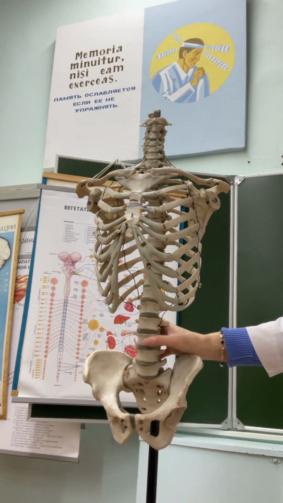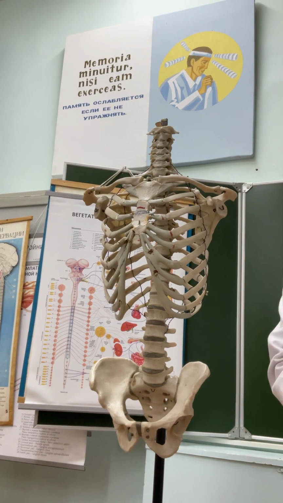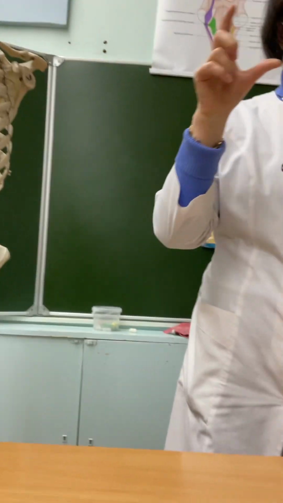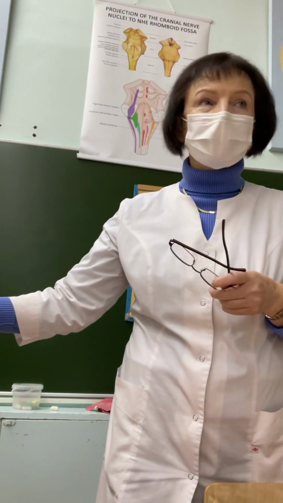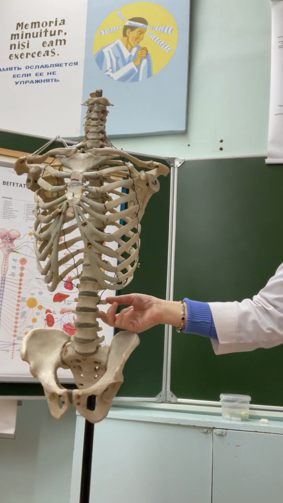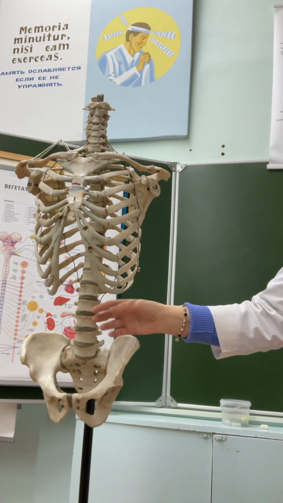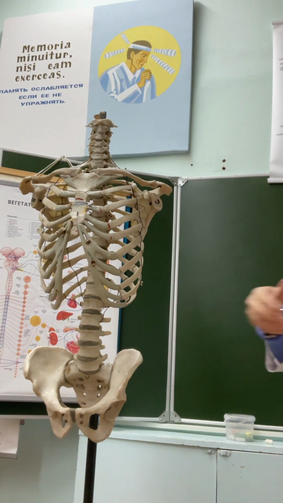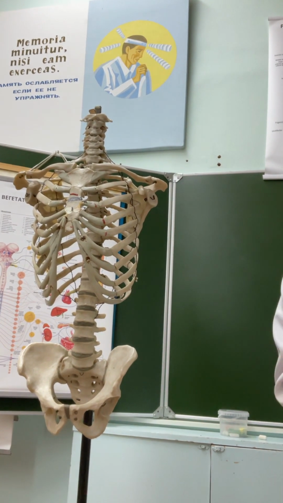Lumbar plexus. Lumbar plexus is formed by the anterior rami of the upper 3 lumbar, some from the 12th thoracic, some from the 4th lumbar. It is located in front of the transverse process over here within the muscle, which is called psoas major muscle.